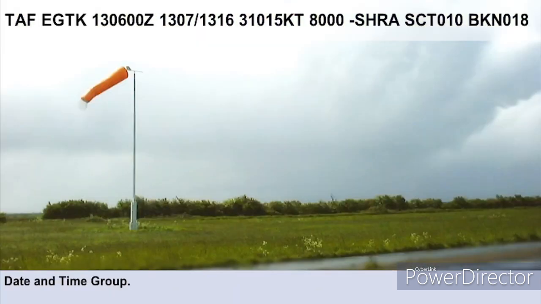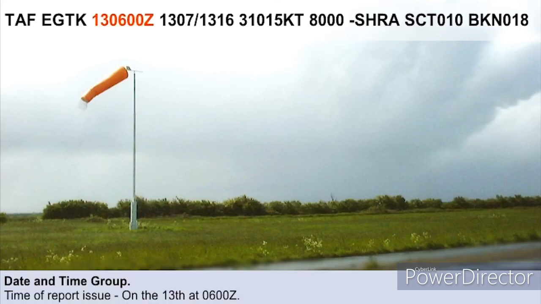Remember that the METAR is an indication of the weather at a specific time. However, the TAF aims to give a forecast over a period of time, so the TAF will have a different time group to the METAR. The first of these time groups is the time of issue. The date first, and then the time in hours and minutes in Zulu. So our example TAF was issued on the 13th at 0600 Zulu.